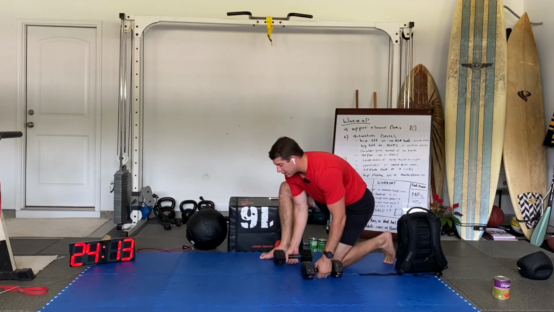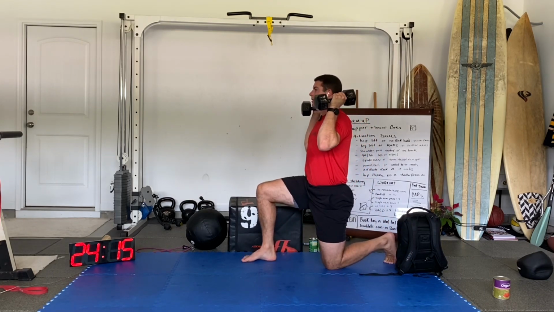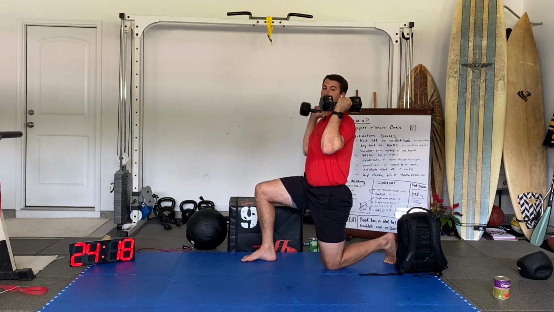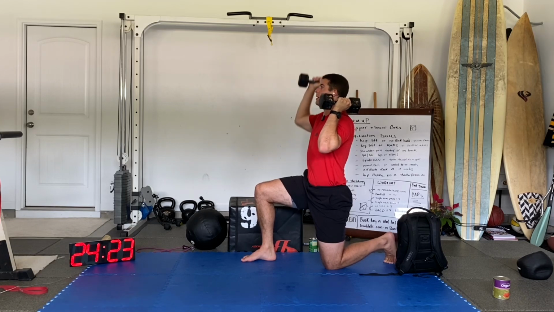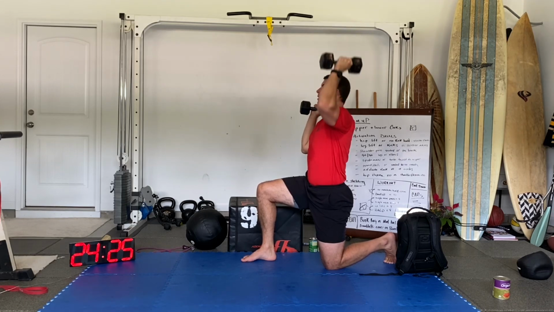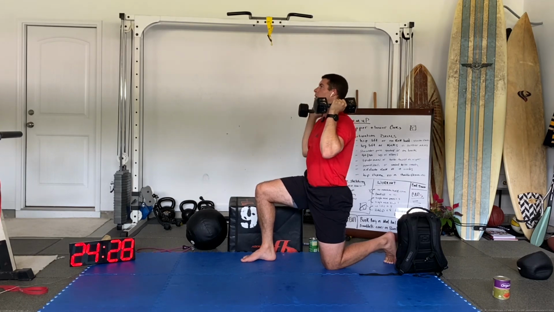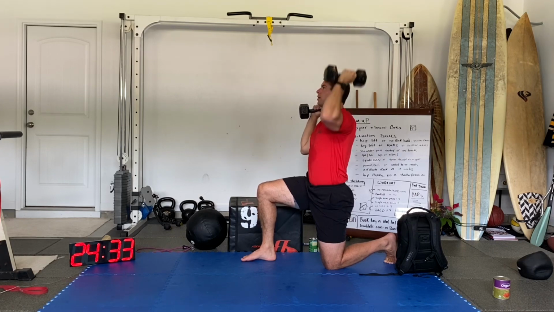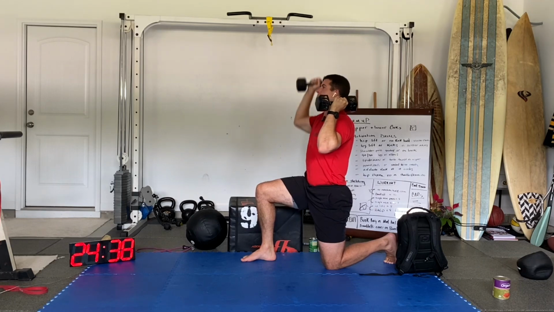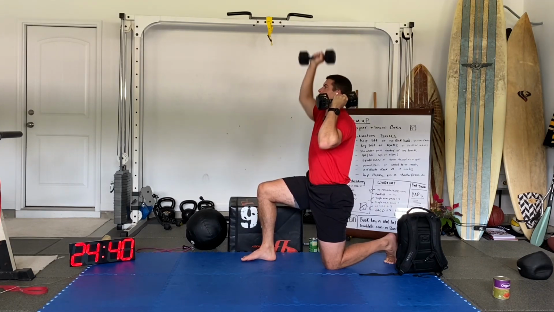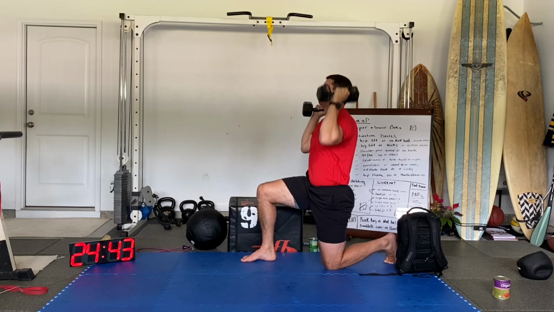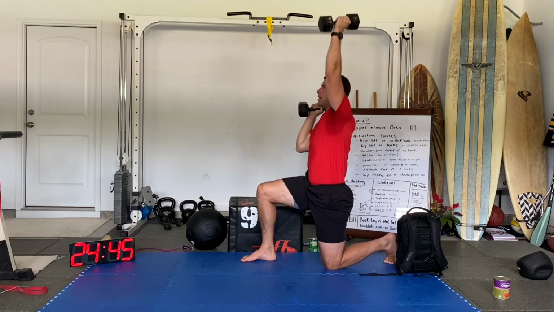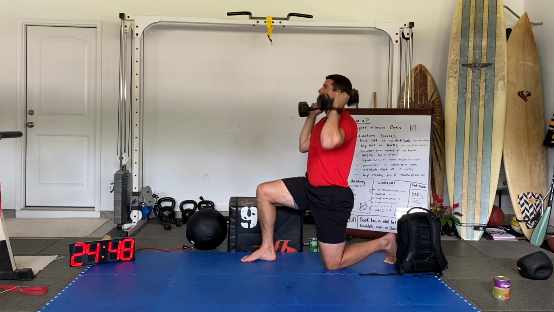Okay. And what we're going to do is get into the kneeling position or seated position. And we're going to go ahead and perform 8 on each side. Here we go. And up, 1 on this side, and 1, 2, 2, 3, 3, 4, 4, 5, 5, 6, 6, 7, 7, 8, and 8.